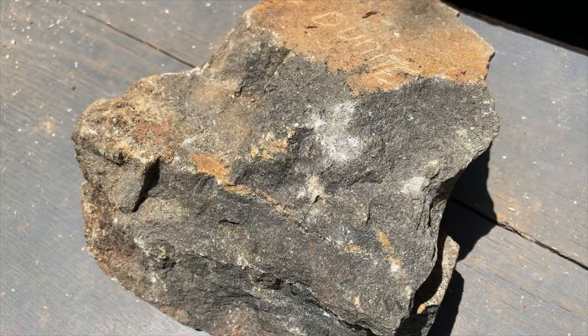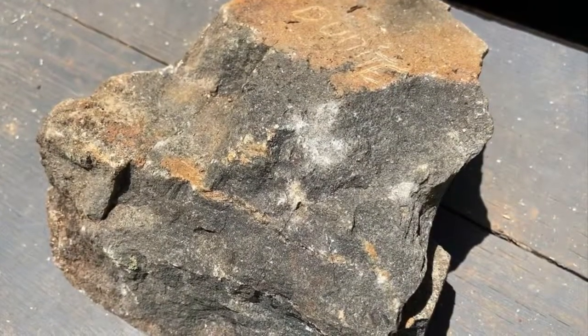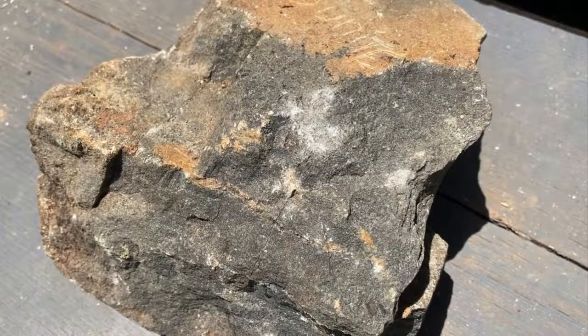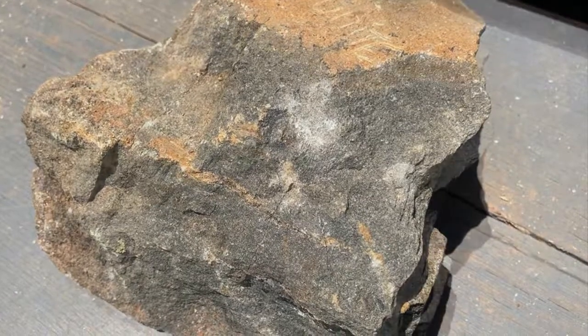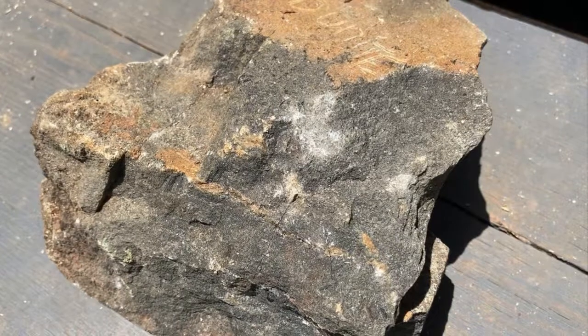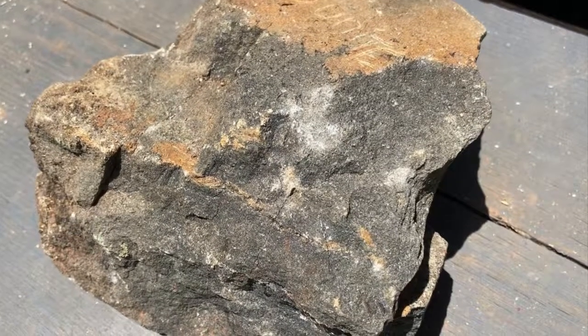It is chock full of magnesium and iron, and the minerals that the magnesium and iron make in peridotite and dunite are olivine, which is a greenish kind of mineral that shows up more in dunite, and pyroxene, which is a super iron-rich mineral that's black.